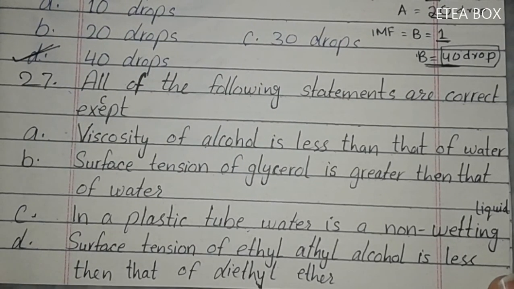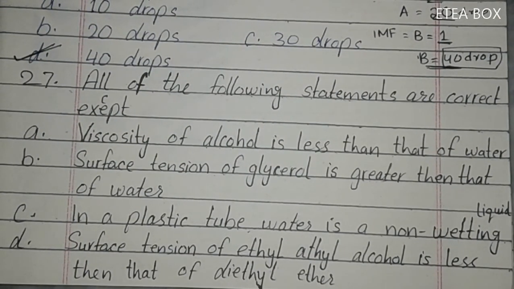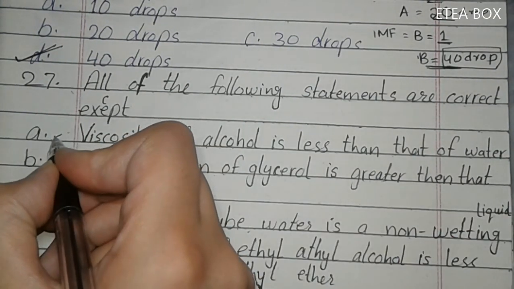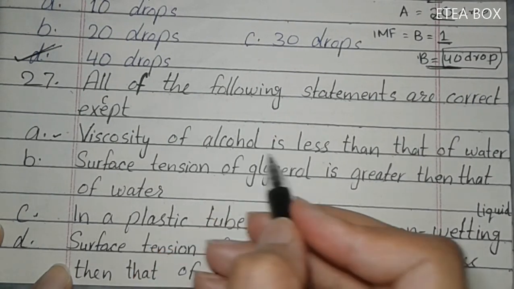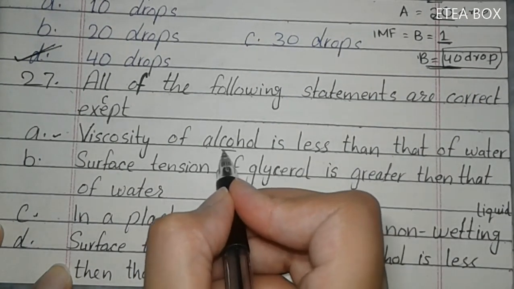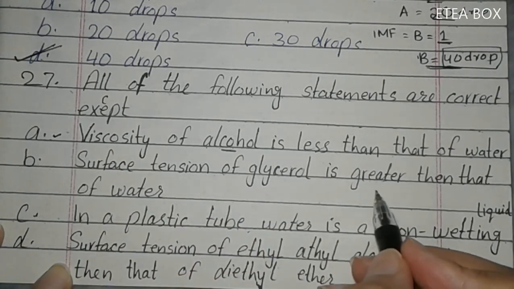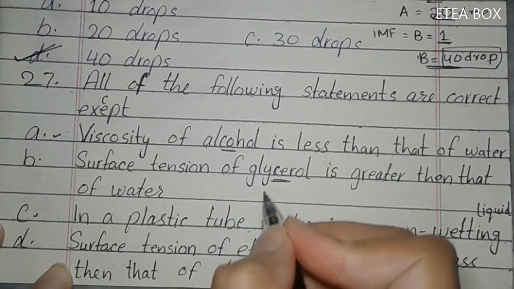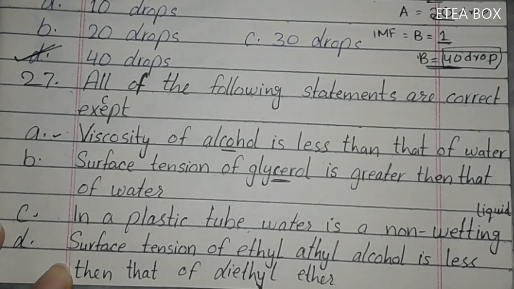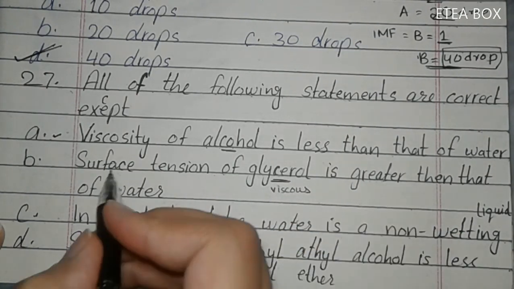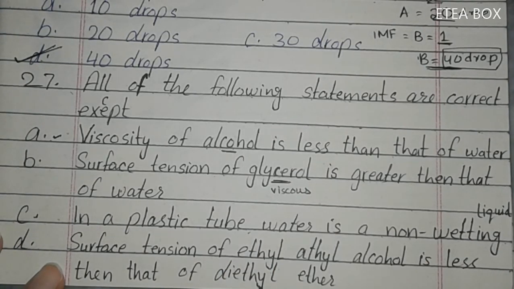All of the following statements are correct except. Now look here, the viscosity of alcohol is less than that of water. Yes, this one is correct. Viscosity of alcohol is less than that of water, which means that alcohol is volatile as compared to water. Surface tension of glycerol is greater, because we know that glycerol has strong intermolecular forces as compared to water. That's why it is viscous as compared to water. So the surface tension of glycerol is greater than that of water.